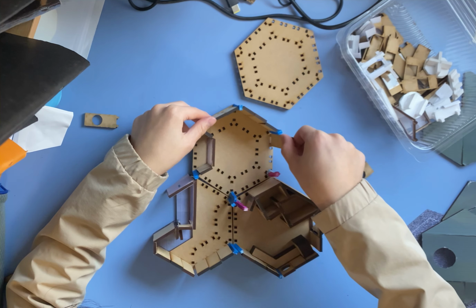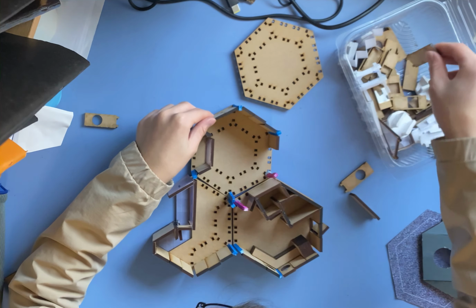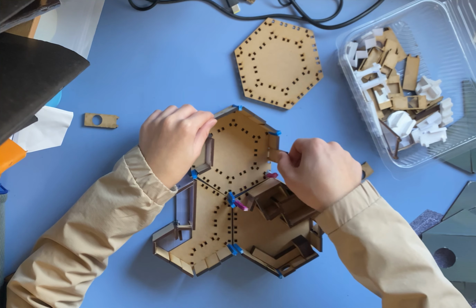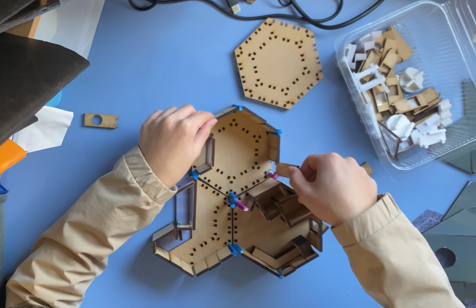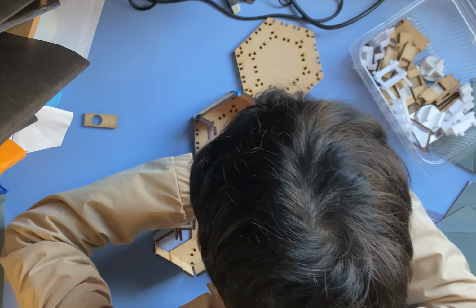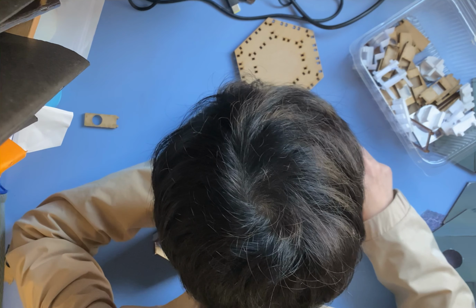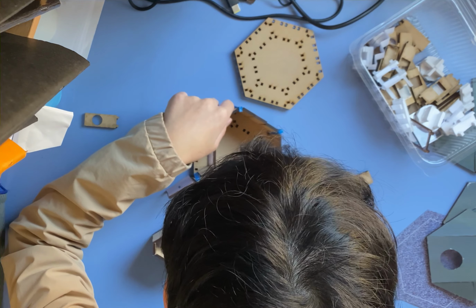In the experiments I did, I gave my friends and my mates 4 tiles, 3 tiles, to experiment with what they would come up with. Let me just move this right here. Slot that in. There we go.